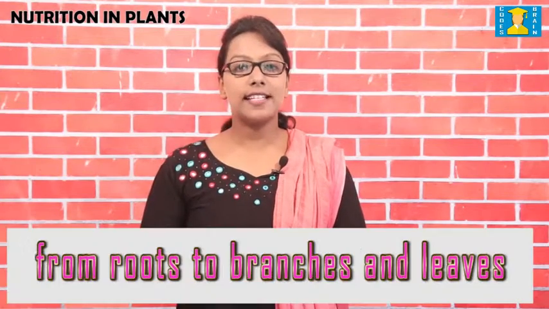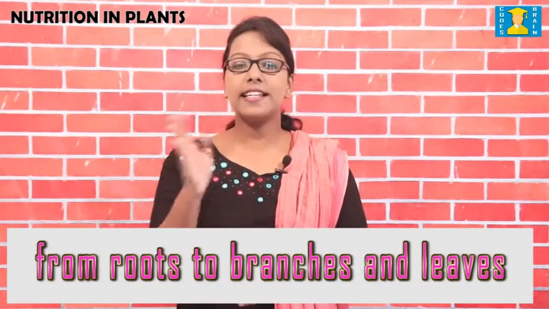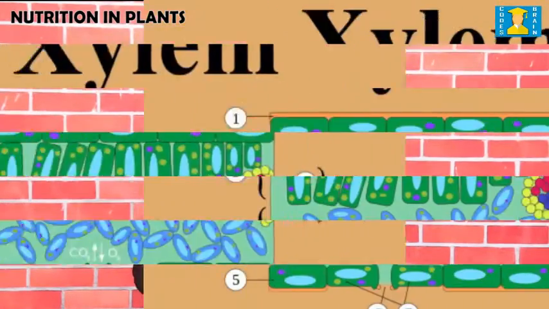Leaves have several tiny pore-like structures on the lower surface. Such a pore is called a stoma, plural stomata, through which leaves absorb carbon dioxide from the air. Water is transported to the leaves through hair-like pipelines from the roots. These pipelines are present throughout the plant, that is from roots to the branches and leaves. These pipelines are known as xylem. Xylem is a type of tissue.